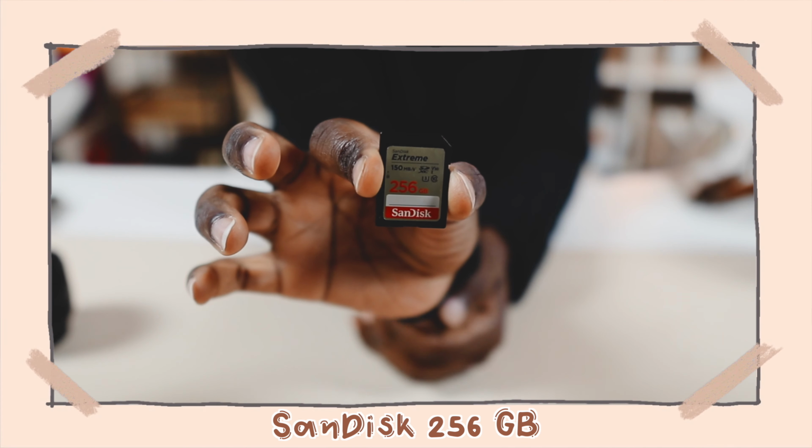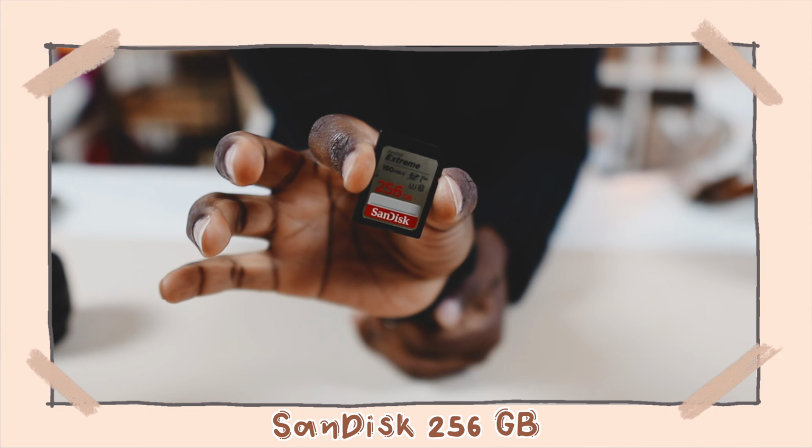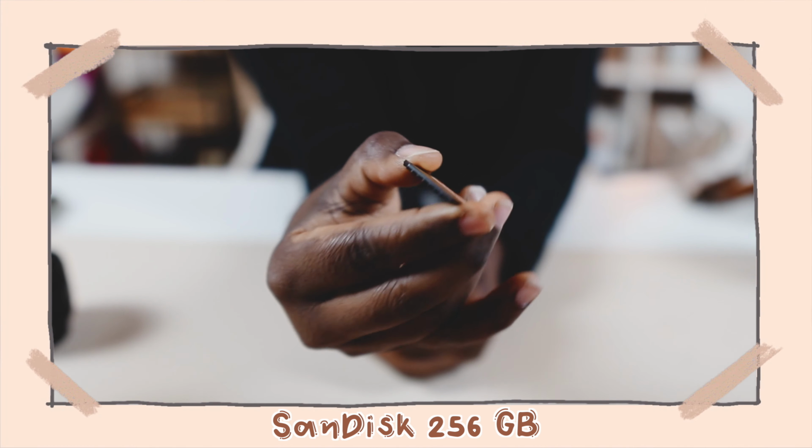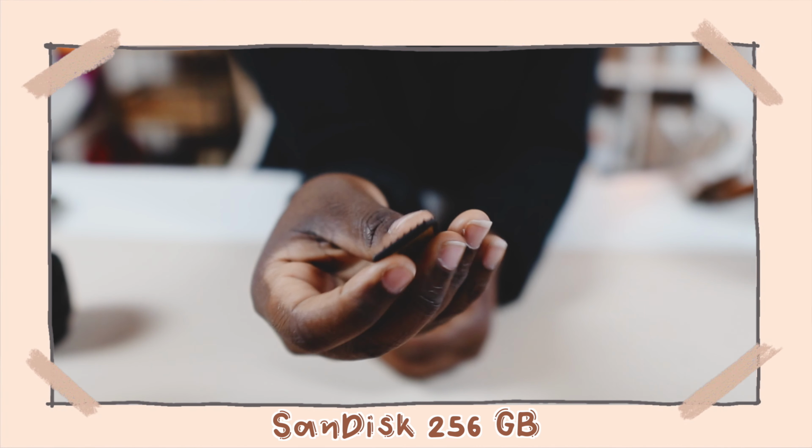The SD card that I use is the SanDisk 256GB. That's the one that I have on my camera at all times. But there are cases whereby I forget to reinsert my SD card once I've imported the pictures.